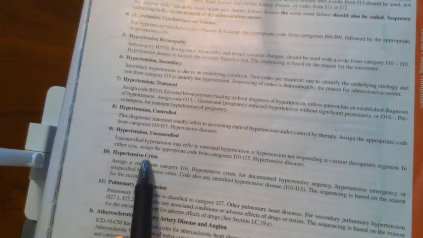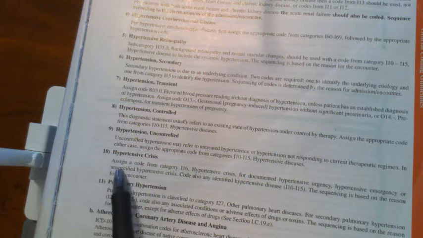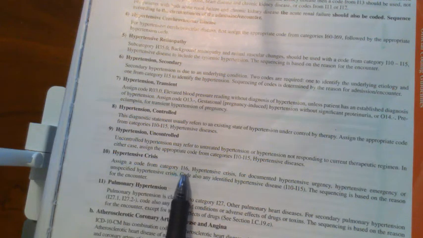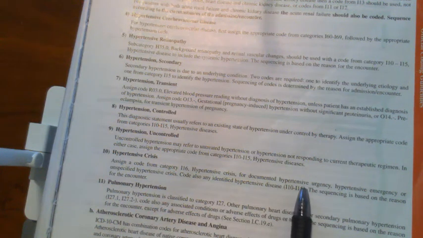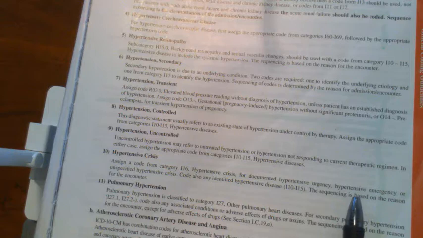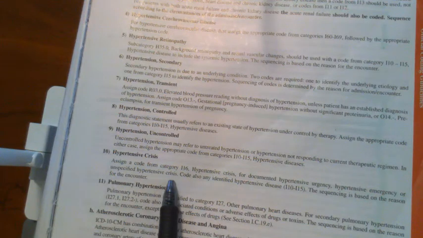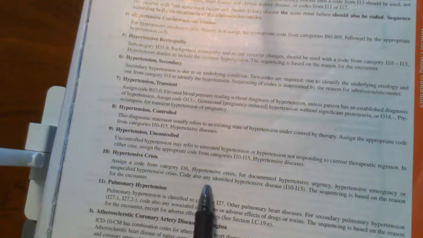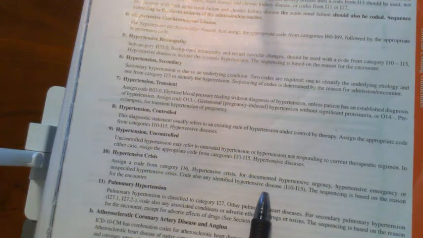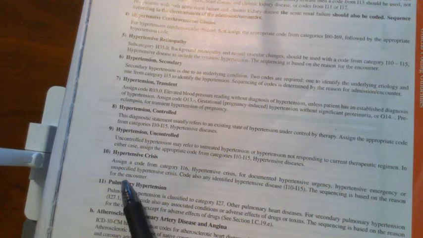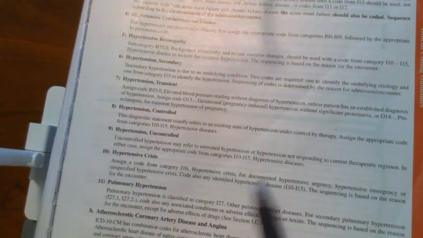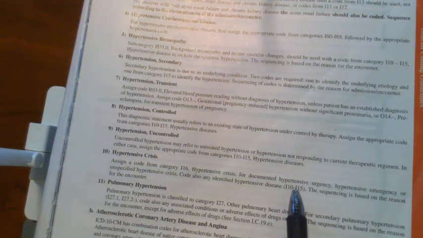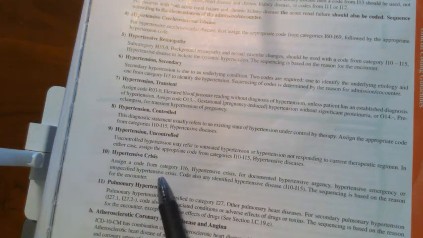Now we do have a hypertensive crisis. So we want to assign a code from category I16, hypertensive crisis, for documented hypertensive urgency, hypertensive emergency, or unspecified hypertensive crisis. The code should also identify the hypertensive disease. The sequencing is based on the reason for the encounter. So what this is telling us is, depending on whether or not the patient has hypertensive urgency, emergency, or hypertensive crisis, we will assign a code from I16.